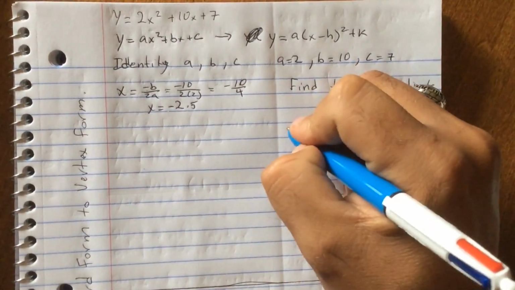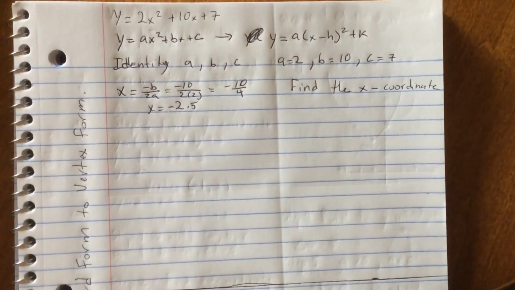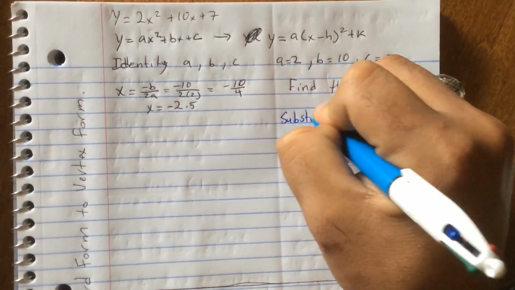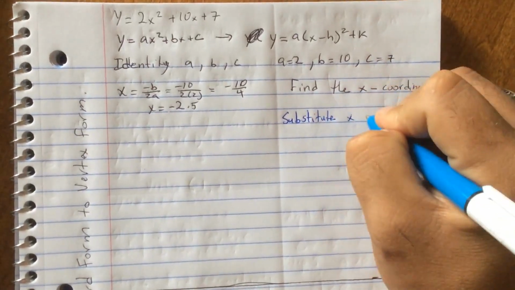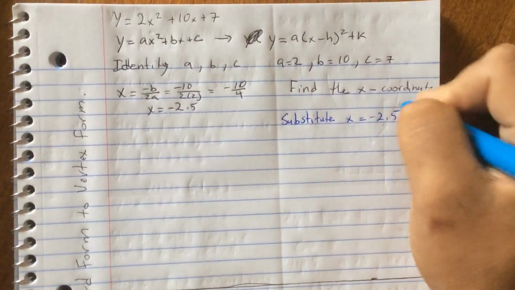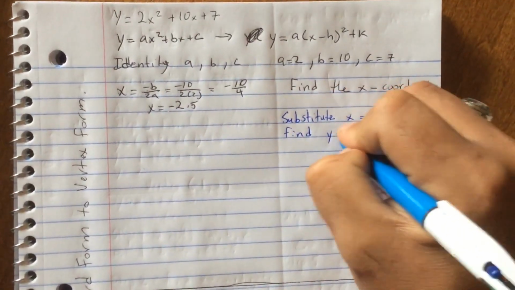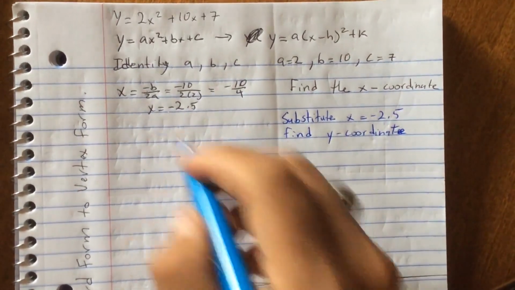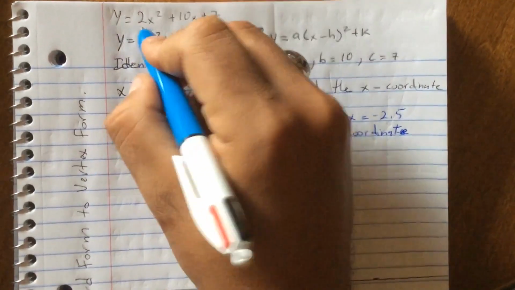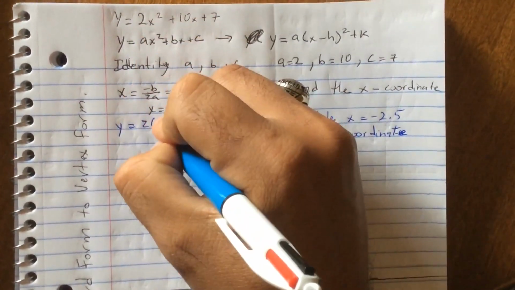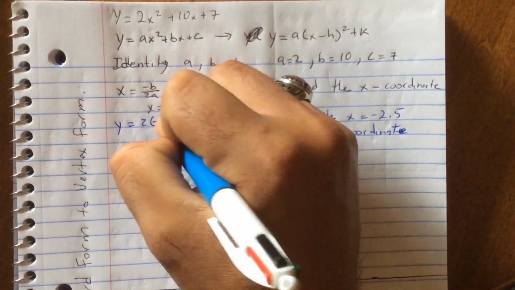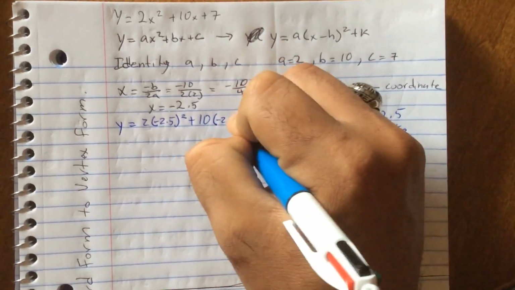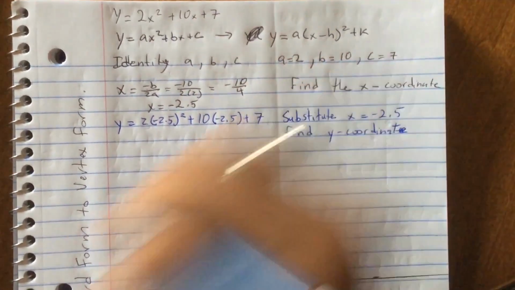All right, so now we're going to substitute. Let's do it in a different color. Yeah, blue. So we're going to substitute our x is equal to negative 2.5 in order to find the y coordinate. So we're going to have y is equal to 2 times our x, which is negative 2.5 squared, plus 10 times our negative 2.5 plus 7.